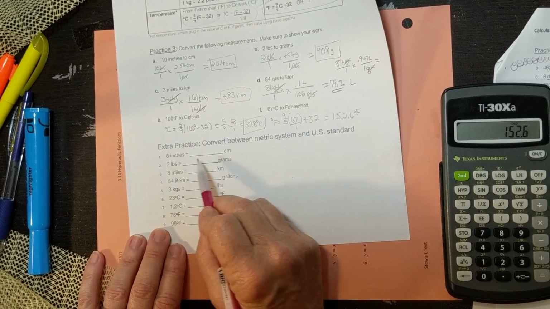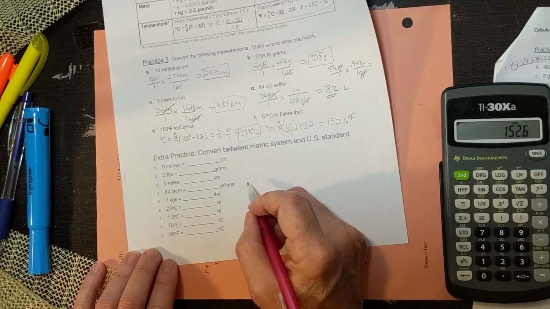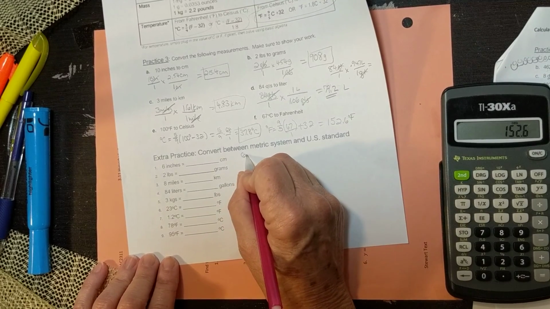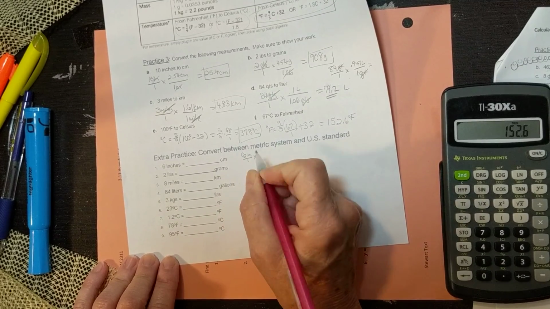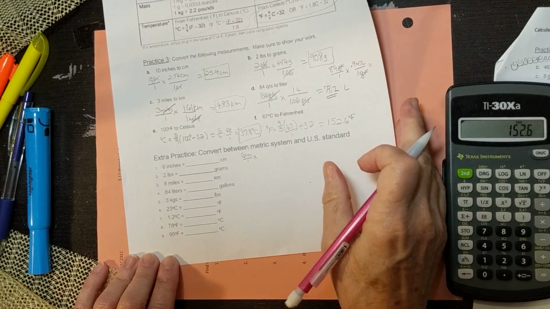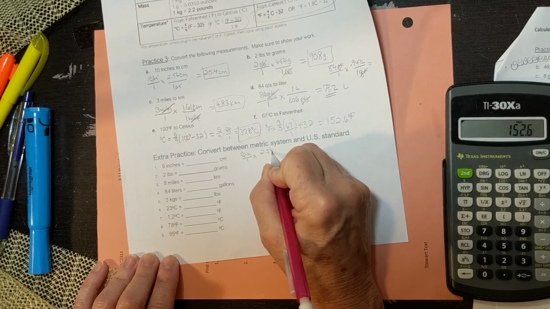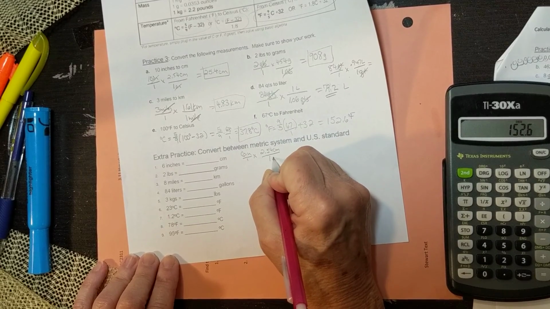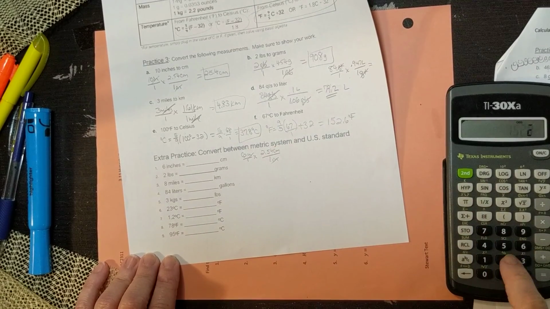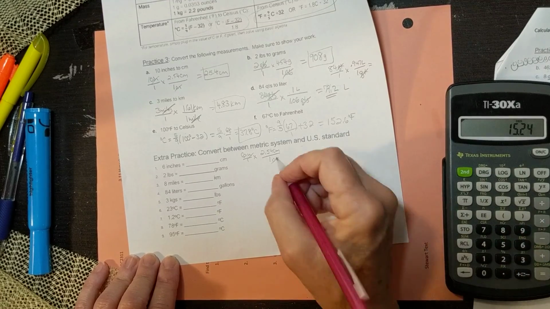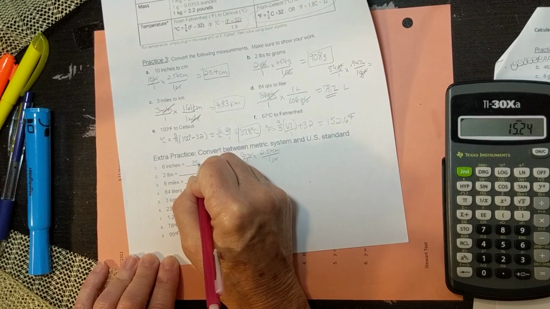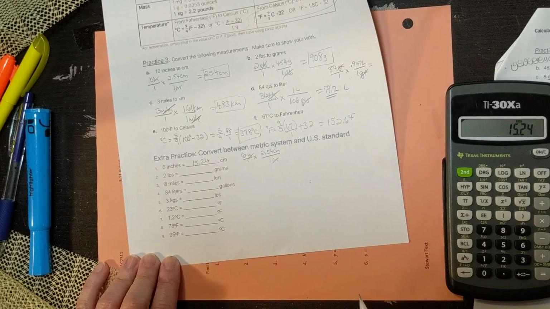If we want to go from inches to centimeters, start with what you know, 6 inches over 1 times, let's see, a conversion factor would be 2.54 centimeters per 1 inch. So this gives me 15.24 centimeters.